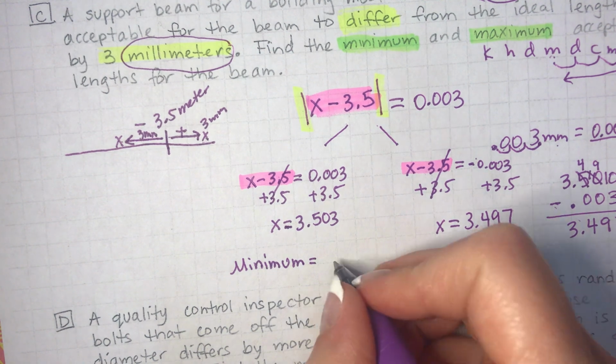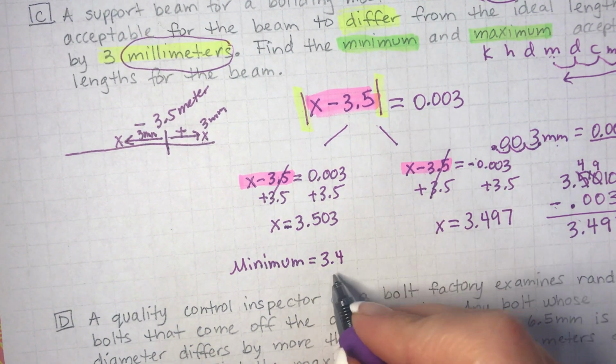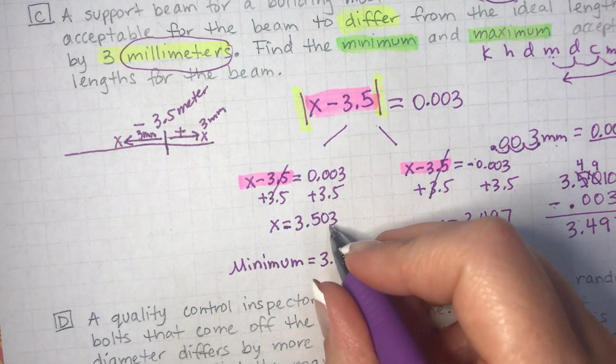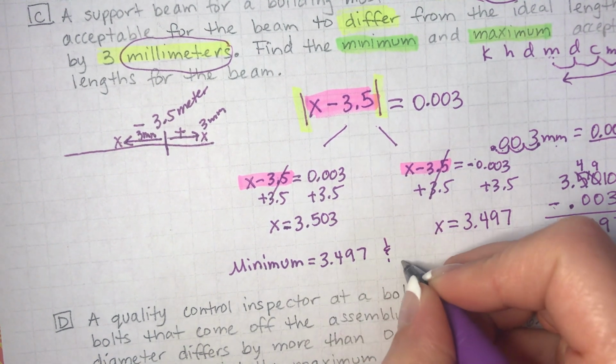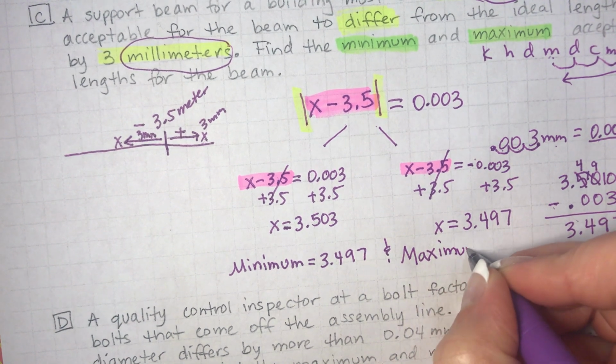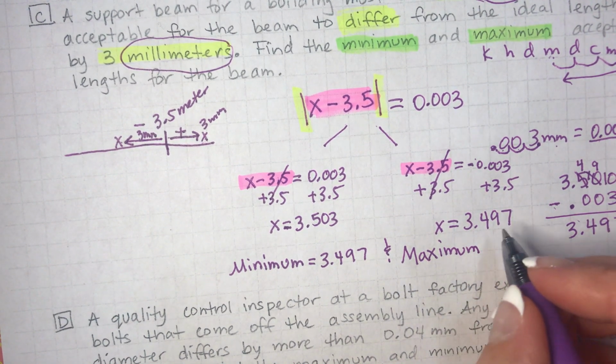Okay, the minimum's right here, 3.497. And then we do the max. This number's bigger, so that's going to be our max. And maximum. Not as fun to say. I'm sorry, there's nothing fun about maximum. No, minimum.